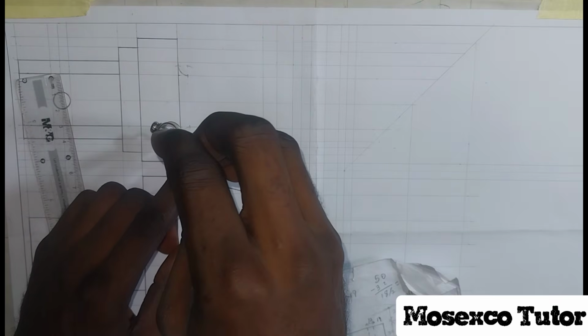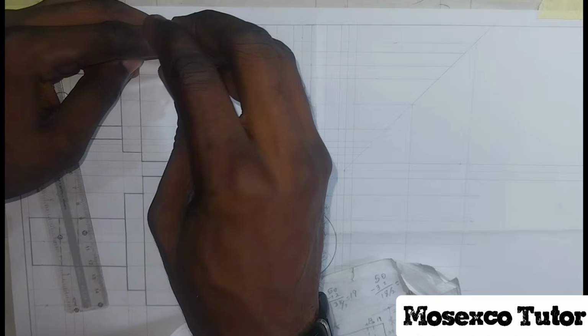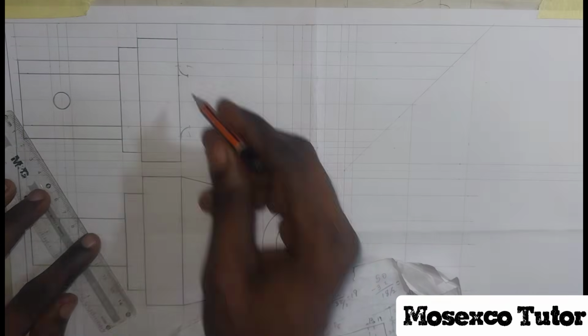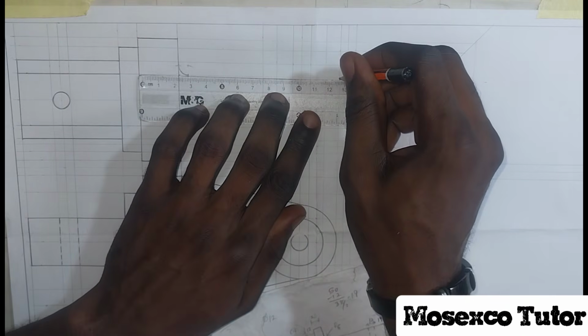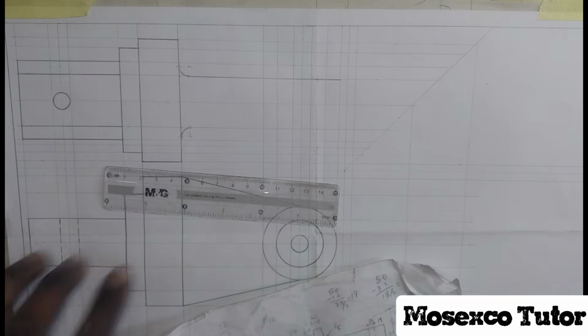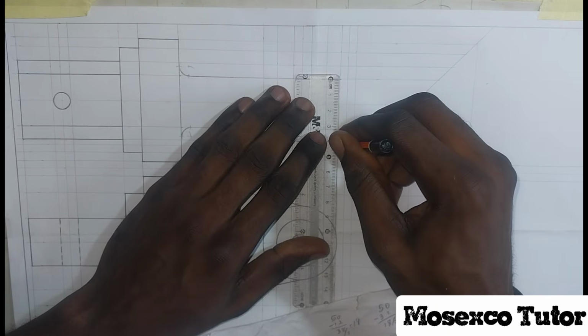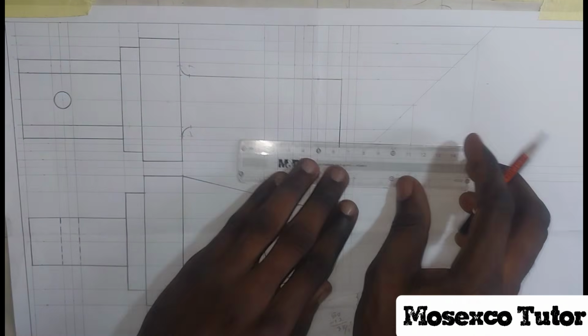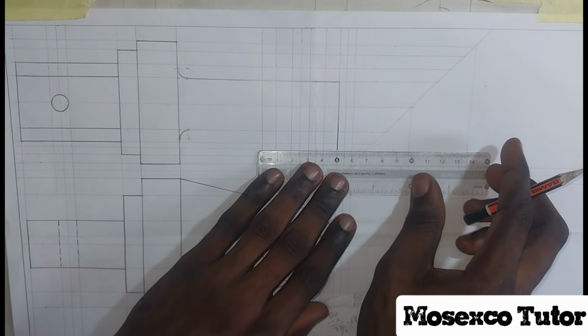I hope you get that part. So that gives you the arc of radius 0.6 centimeter. Now I join that point to the third line there, the third line of the marginal line. Then I take the 5 centimeter down.